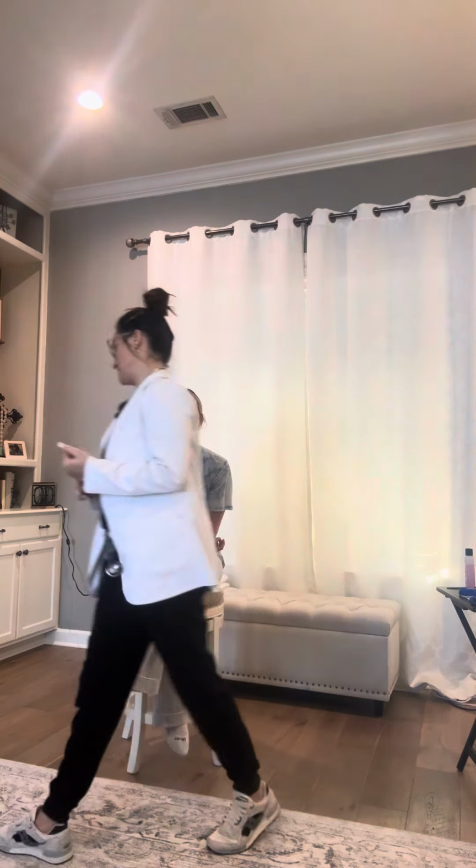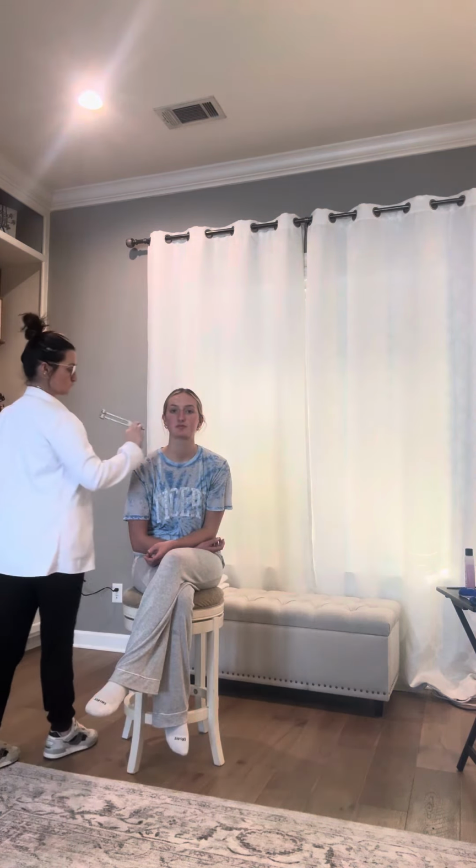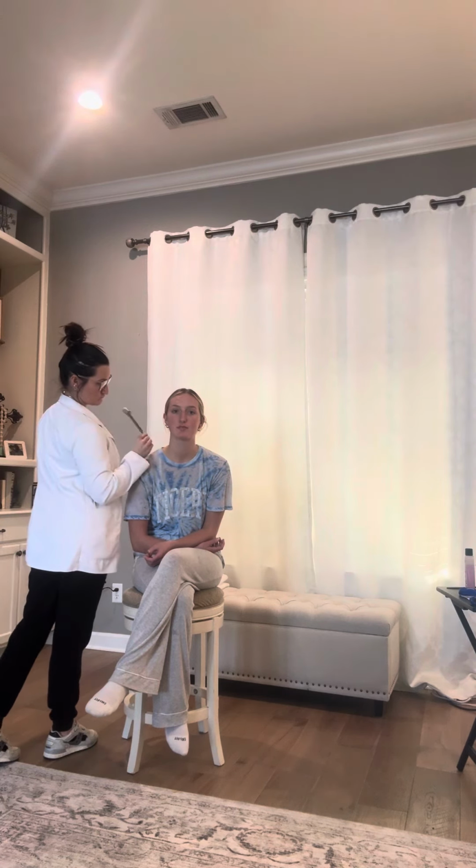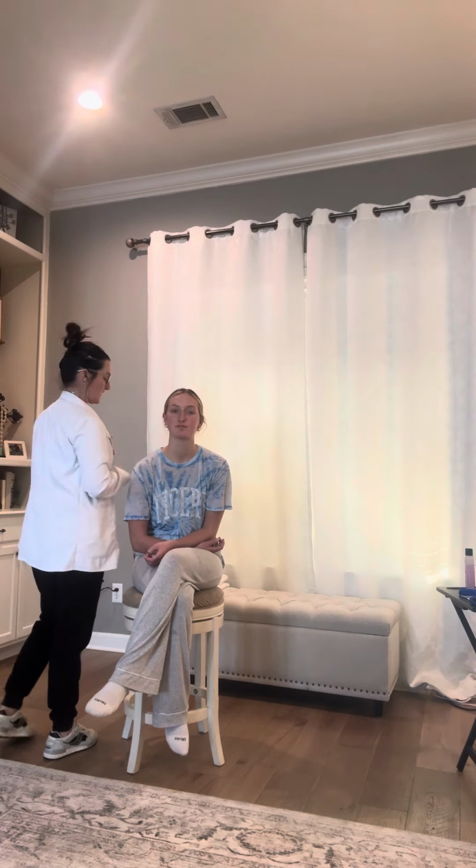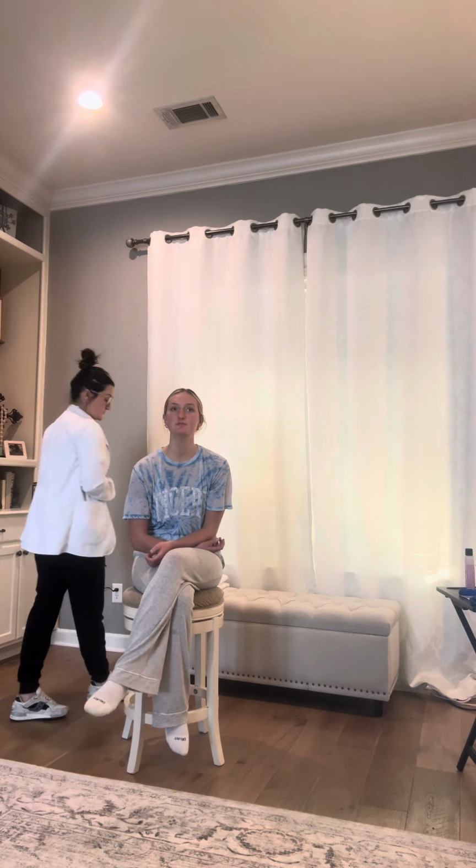I will place this on the mastoid bone behind the ear. When you can no longer hear it, I need you to let me know, and then I'll place it in front. When you can no longer hear it, let me know. Okay, I'll do the same on this side. Okay, perfect.